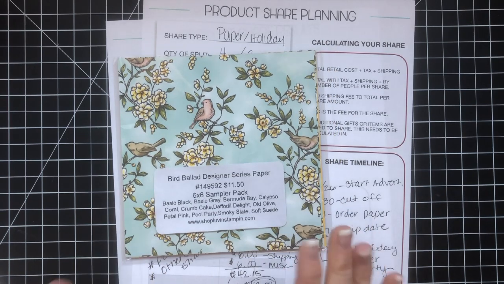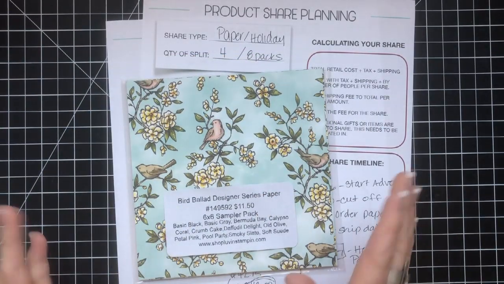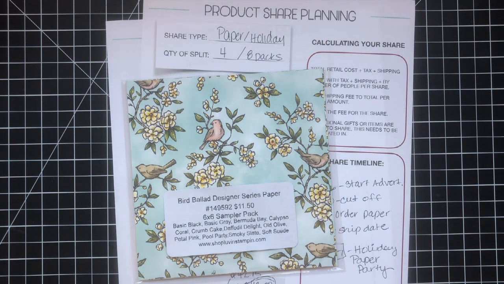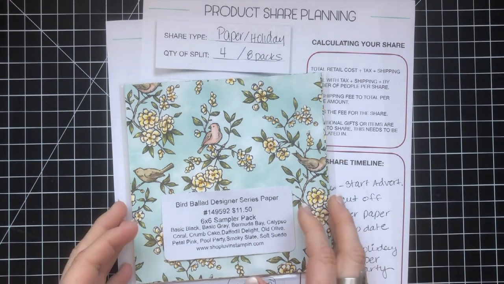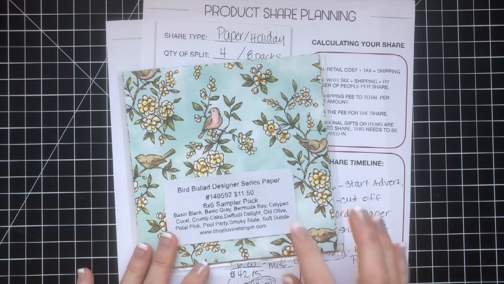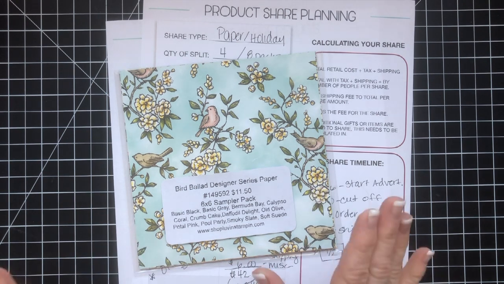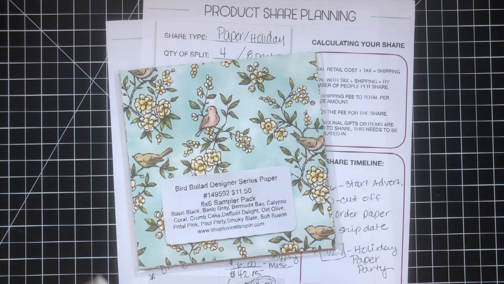So that goes on every single pack of paper that is provided, so that they can keep it in this nice little bag and use it when they want to, and know what kind of colors coordinate with it. So this is a really important aspect of my paper share, because I feel like this is providing ultimate customer service. So that is something really important for you to know.